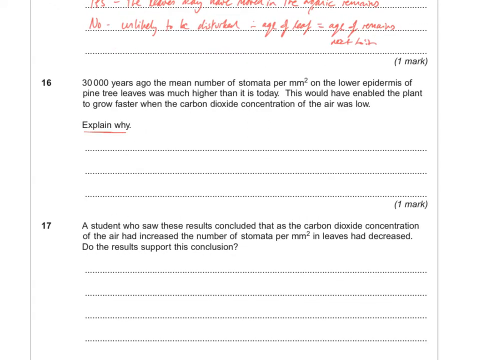30,000 years ago, the mean number of stomata per millimetre squared on the lower epidermis of the pine tree was much higher than it was today. This would have enabled the plant to grow faster when the CO2 concentration of the air was low. So yeah, they have more stomata. So why would they grow more? Because they'd get more CO2 for photosynthesis. I know you haven't done photosynthesis yet in year 12. You'll be doing it pretty soon in year 13. But yeah, plants do photosynthesis, don't they?